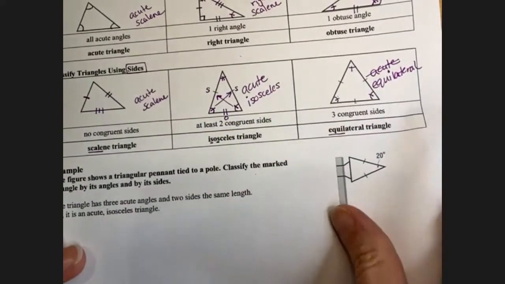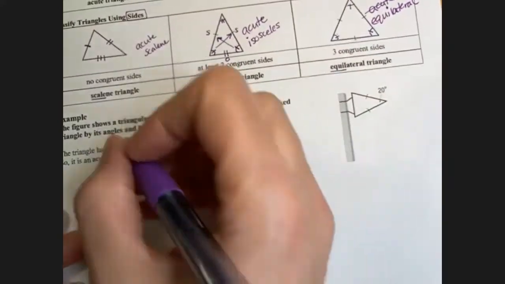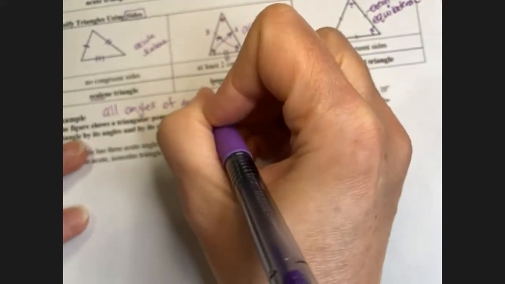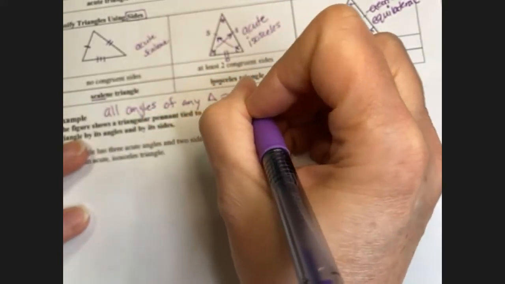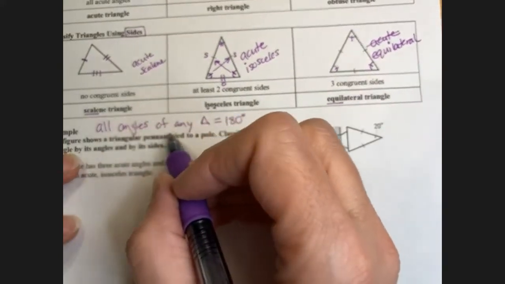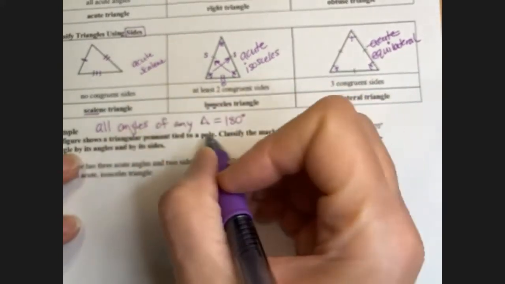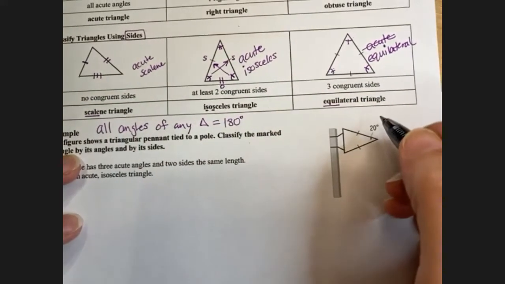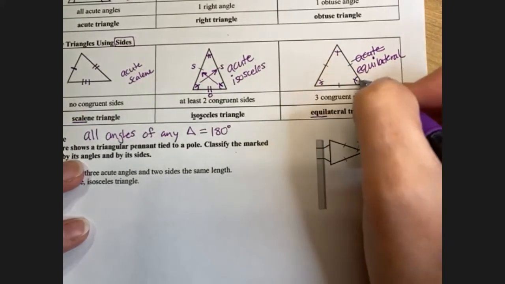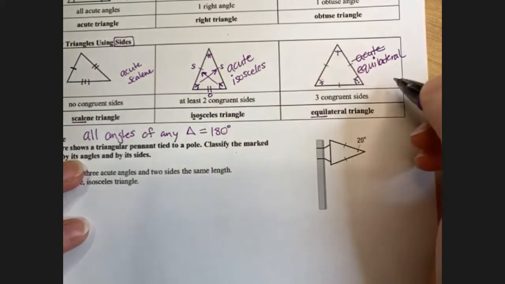So I want you to write this down at the bottom. Right here below: all angles of any triangle equals 180 degrees. Now I told you where this would come into play. All angles of any triangle in the world equals 180 degrees. So that means the sum of this example, this angle plus this angle plus this angle equals 180 degrees.